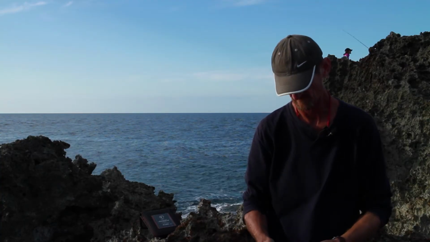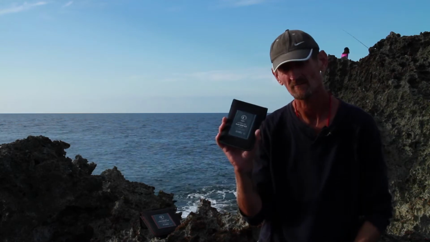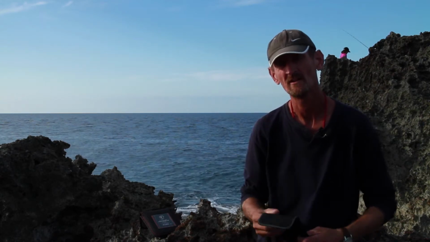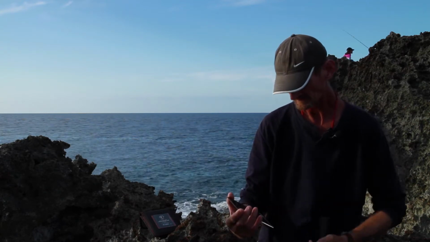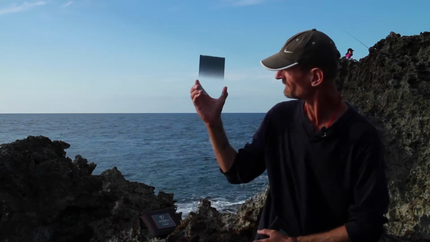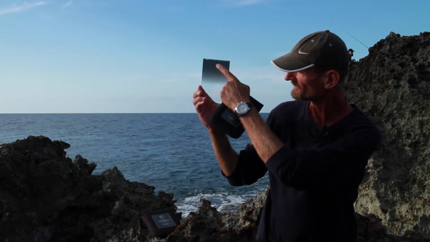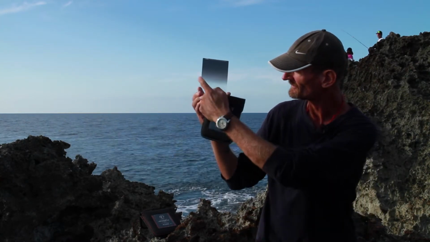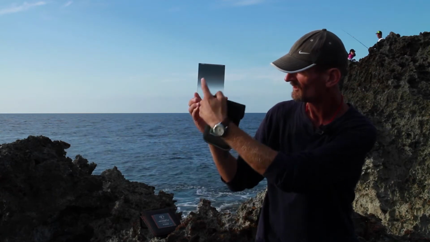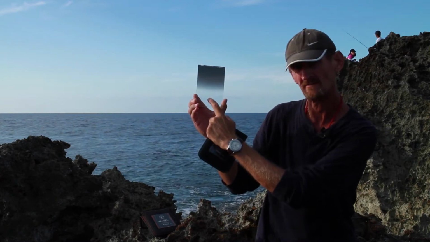I'm going to start off with what is called the soft graduated neutral density filter. Now when I say soft, what I mean is this. You'll notice if I hold up the filter that you've got at the top a darker area and at the bottom a very clear area. In the middle you have a transition period between what is dark and what is clear.